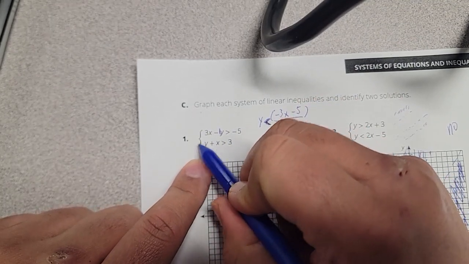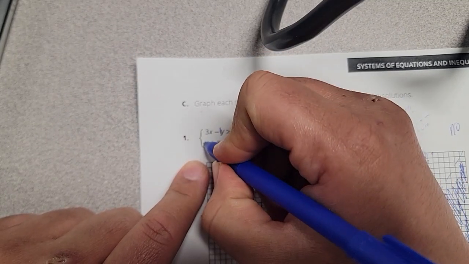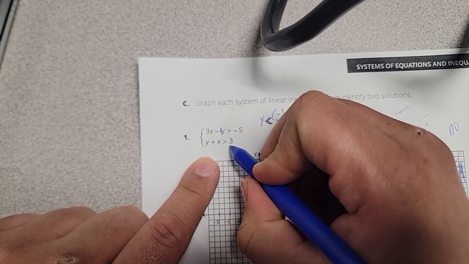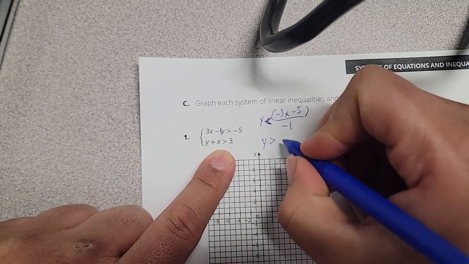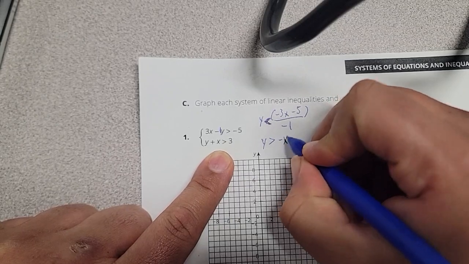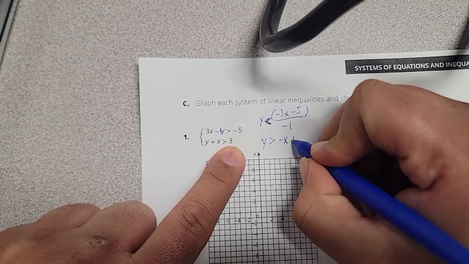Over here, this y is just chilling. The x has to get kicked over. So I have y is greater than, and I'm going to put -x because it's the opposite, and that's a +3.